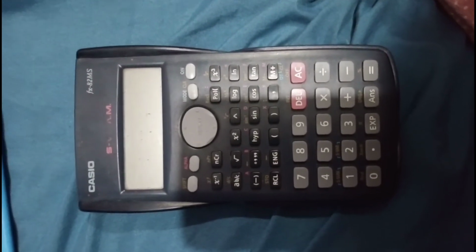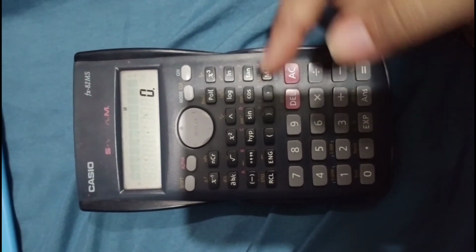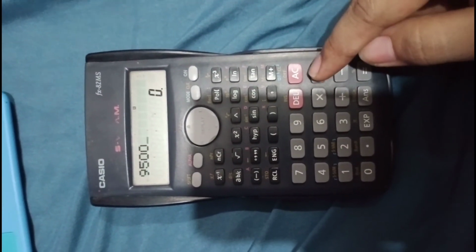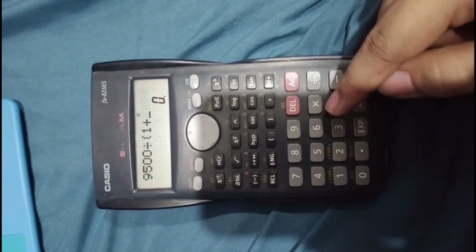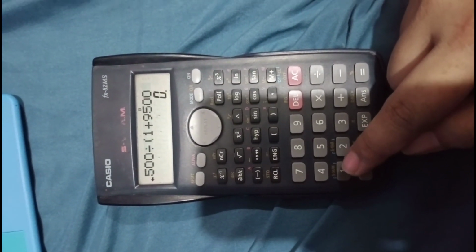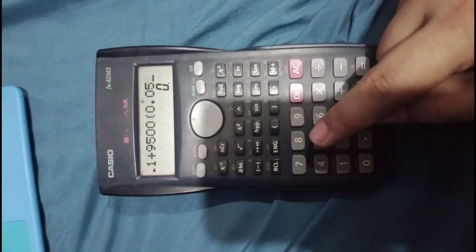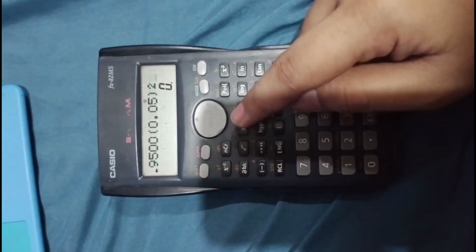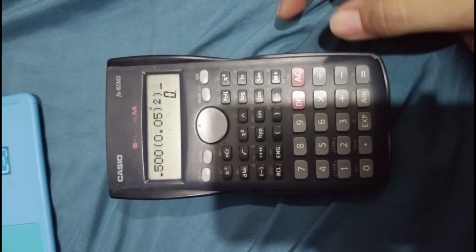Ito naman yung ginagamit mong calculator. Press on. In example number 2, we have the values 9,500 divided by, open parenthesis, 1 plus 9,500. That would be multiplied to the margin of error, 0.05, and then close parenthesis, and then square. Yung naka-square, yung 0.05 lang, and then do not forget close parenthesis.